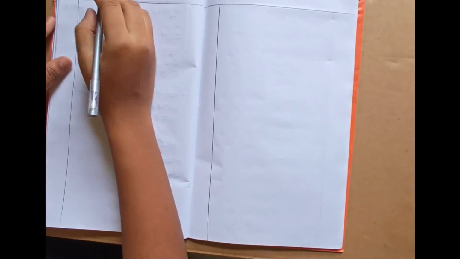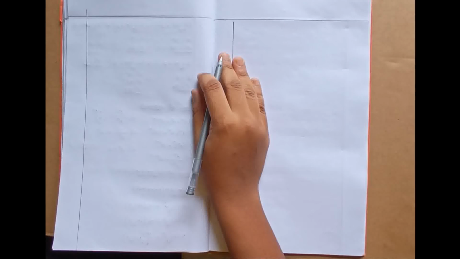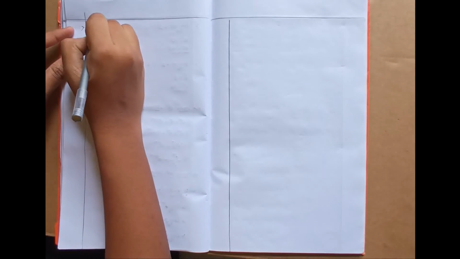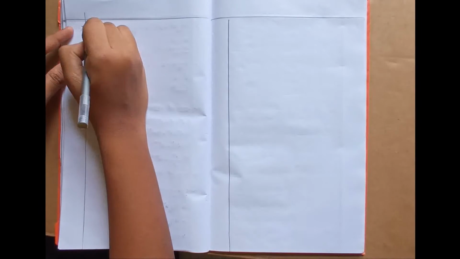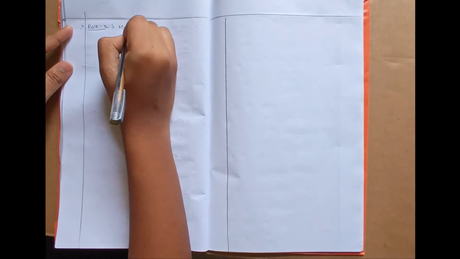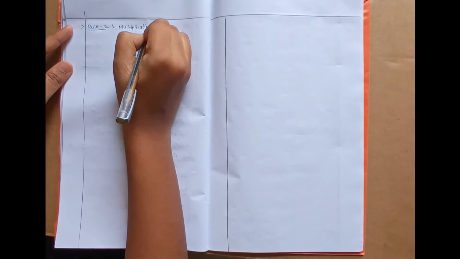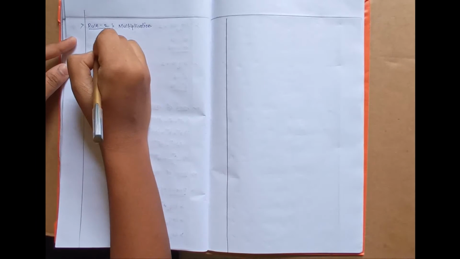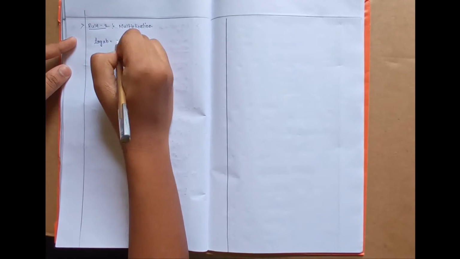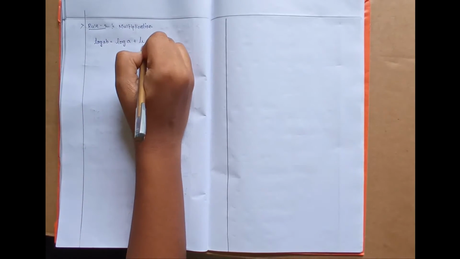So now let's know rule 2. Rule 2 is the multiplication rule. Log AB is equal to log A plus log B.